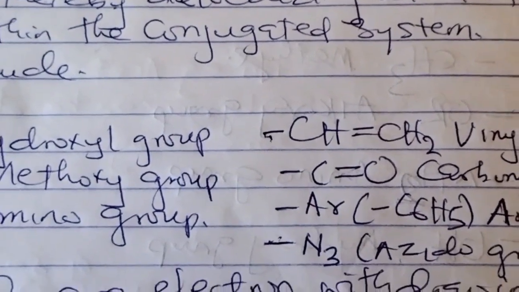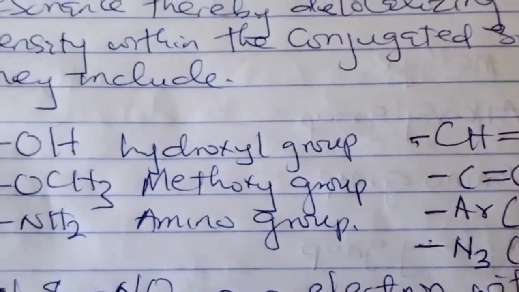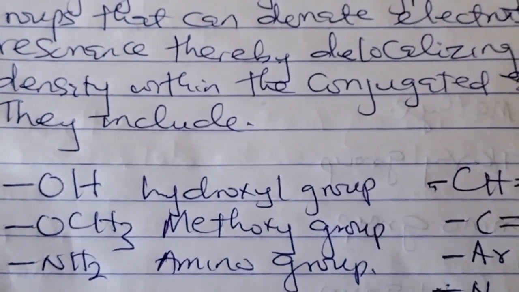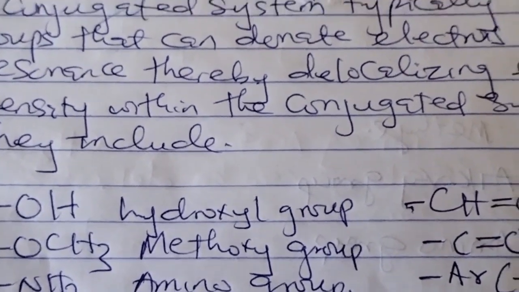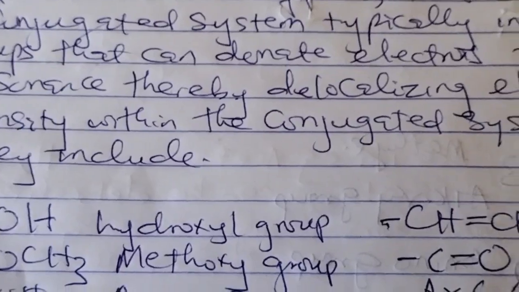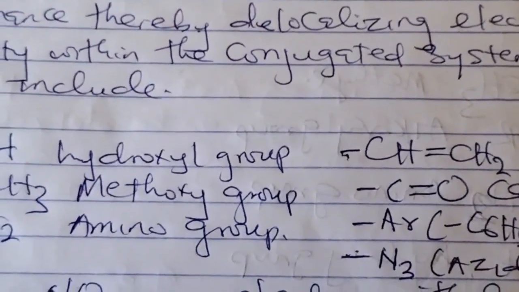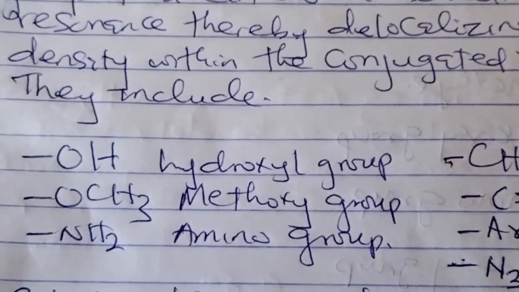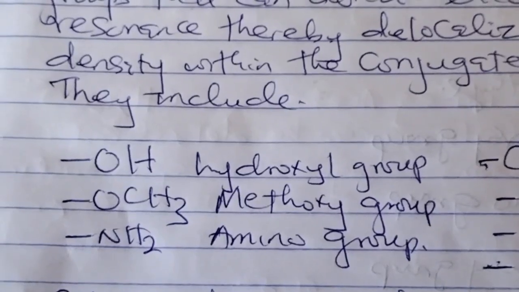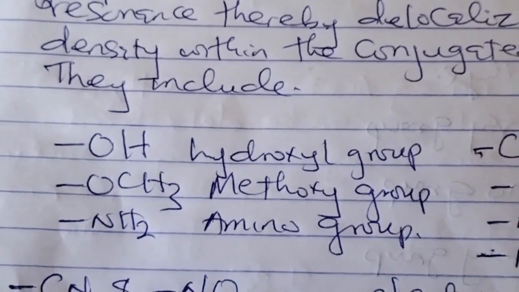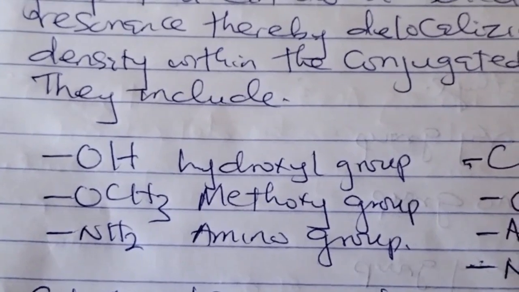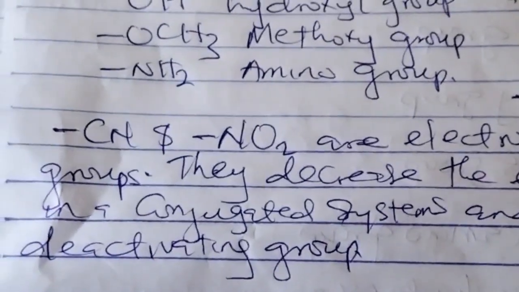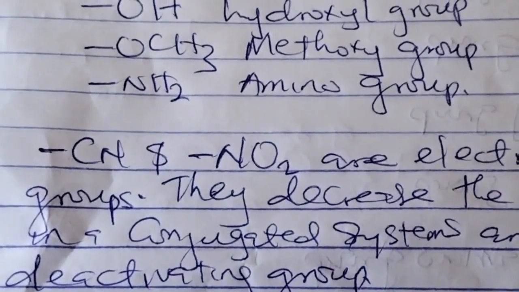And then the vinyl group is electron reducing due to the presence of the pi bond, the carbonyl group, and so on. So these atoms are electron donating groups. Electron donating groups tend to stabilize a conjugated system during resonance because they donate the electron out. So from our question, there are two possible answers: the hydroxy group and the amino group. We're going to revisit it.